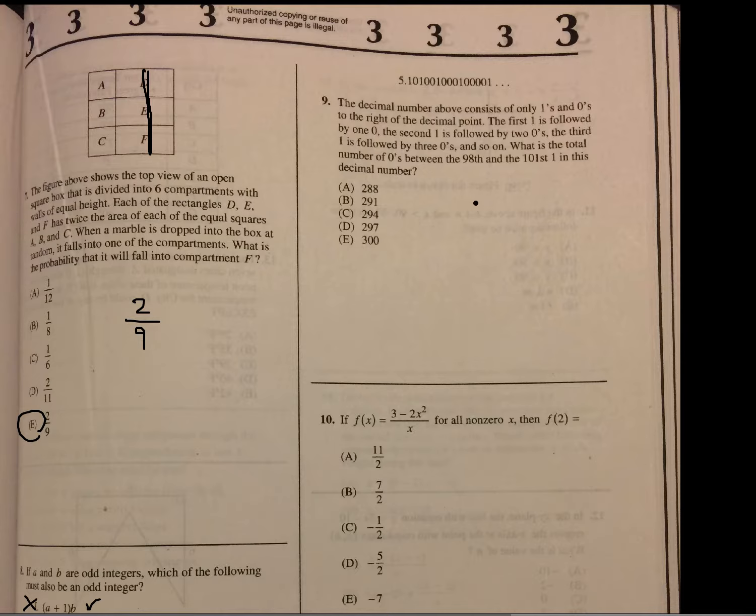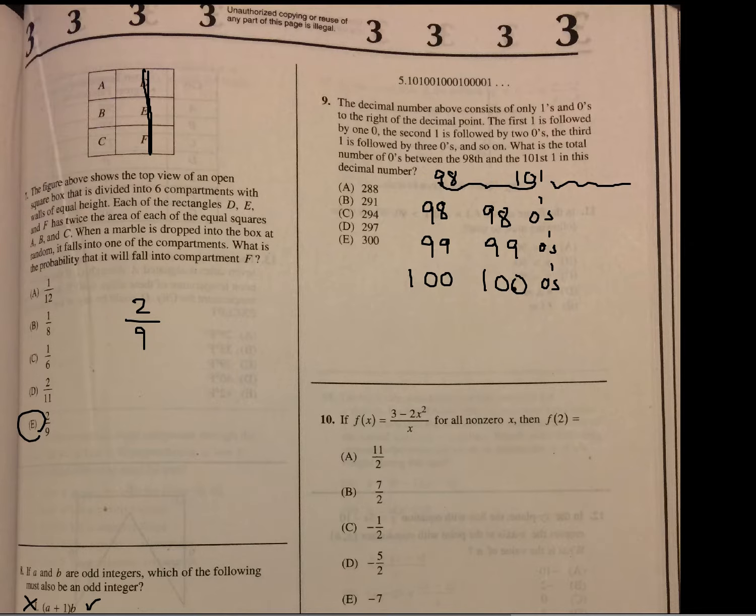Well, if there's 1 zero after the first one, 2 zeros after the second one, then after the 98th one, there's going to be 98 zeros. After the 99th one, there's going to be 99 zeros. After the 100th one, there's going to be 100 zeros. Now, it's between 98 and 101. So we're not going to figure out how many zeros are after this. We're only worrying about the zeros in between there. So we're just going to add these guys up. And when we add them up, we get 297.